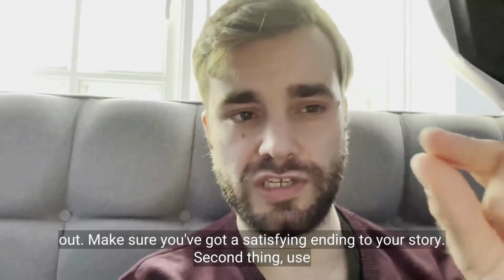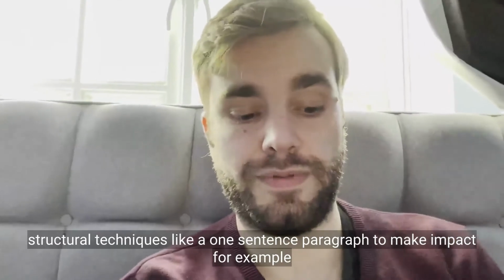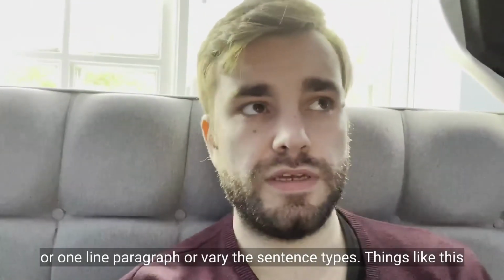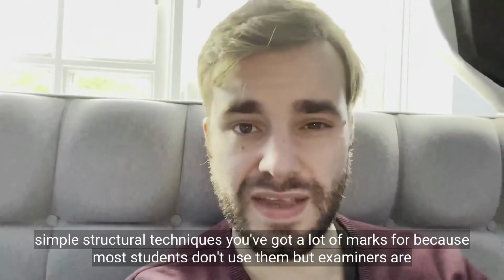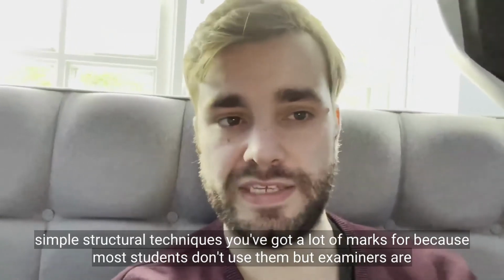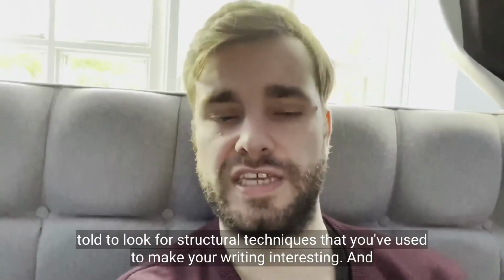Second thing, use structural techniques, like a 1-sentence paragraph to make impact, for example, or a 1-line paragraph, or vary the sentence types. Things like this, simple structural techniques you get a lot of marks for because most students don't use them, but examiners are told to look for structural techniques that you've used to make your writing interesting.